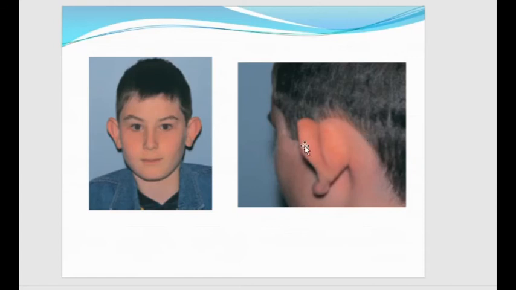If it is more than 30 degrees, then this is called bat ear, especially if congenital and bilateral. Bat ear is due to maldevelopment of the antihelix. When the antihelix is maldeveloped, then we call it bat ear.